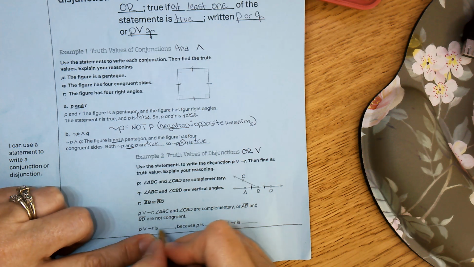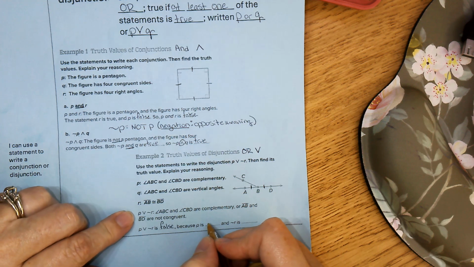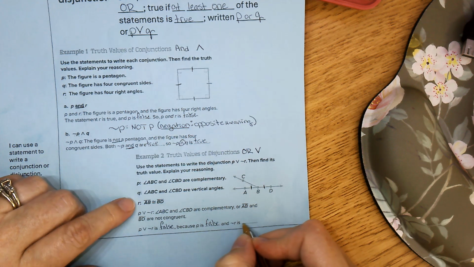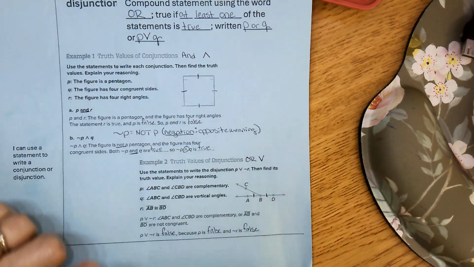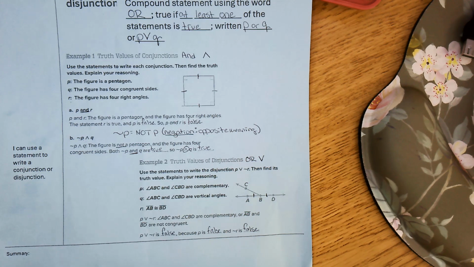So it's false, because P is false and the negation of R is false. So nothing was true. If just one of them had been true, we would have had a true statement, because it's or. But neither of them was true, so we have a false statement here.